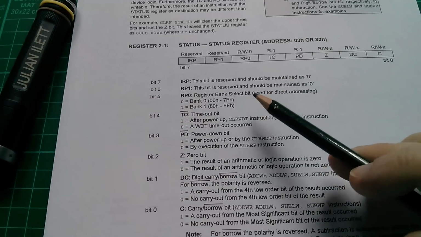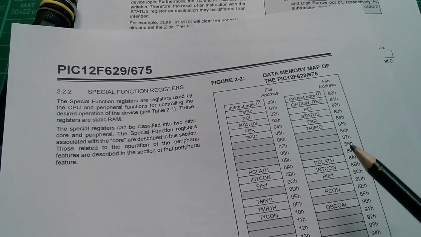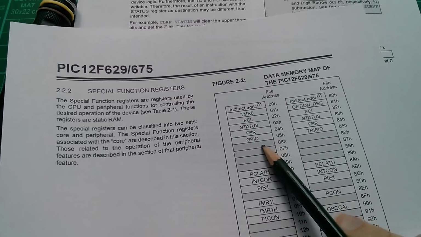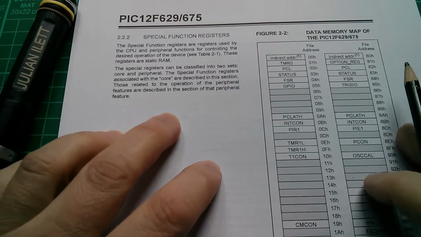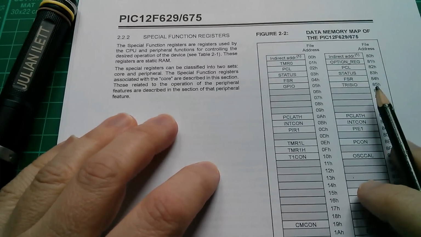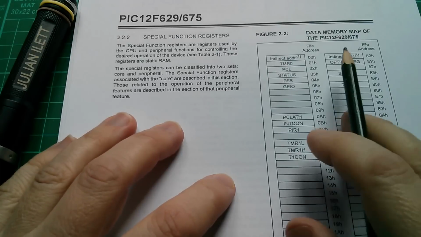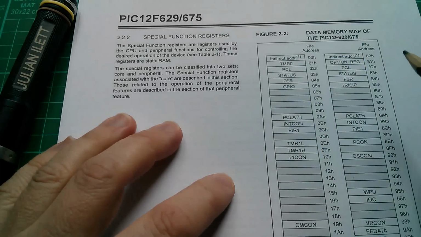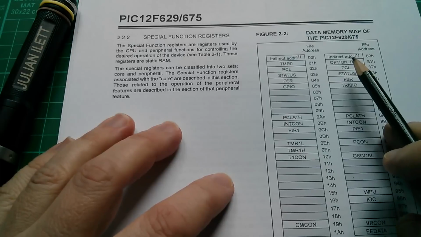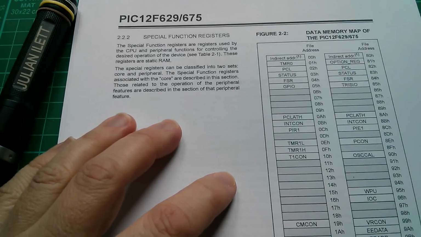If we don't properly control this register bank select bit, we won't be talking to TRISIO, we'll be talking to GPIO. And this is probably one of the biggest hassles when you're programming PIC microcontrollers. It's remembering to select the appropriate register bank. Now, this chip only has these 2 register banks, but other chips have 4 register banks and right up to 32, I think, register banks in some of the chips.